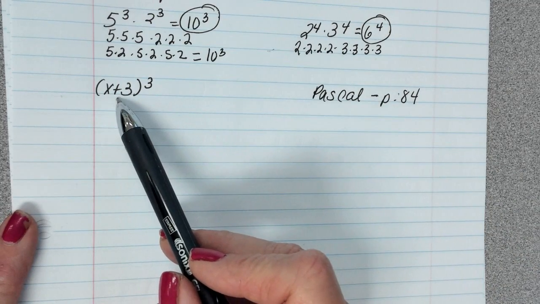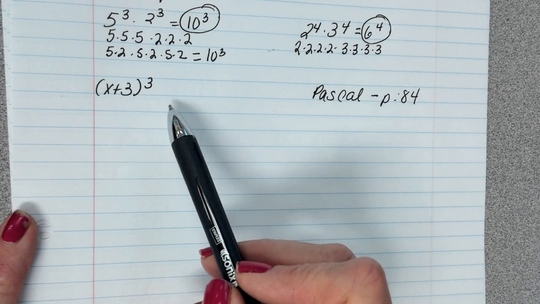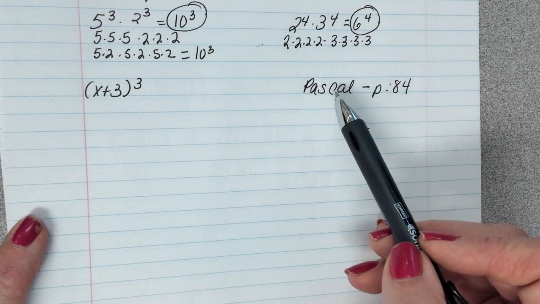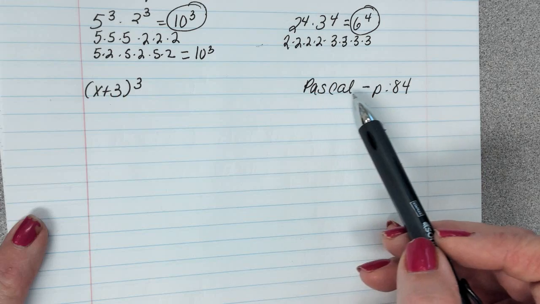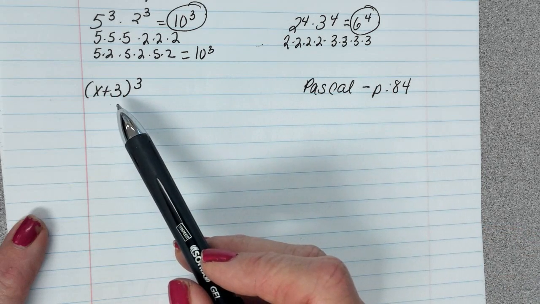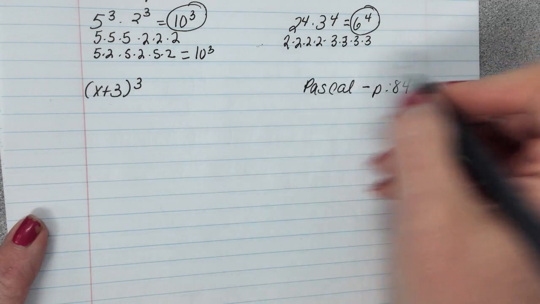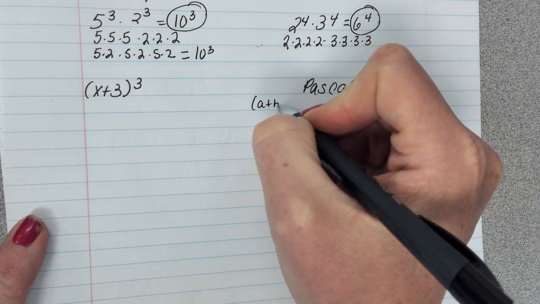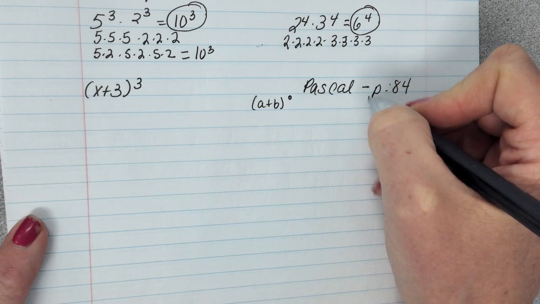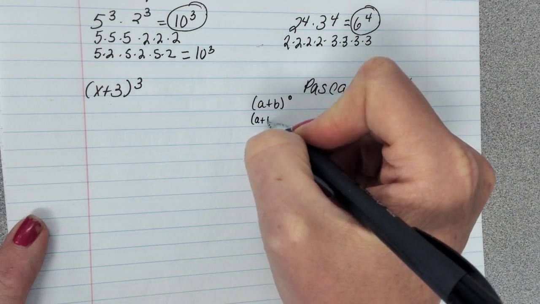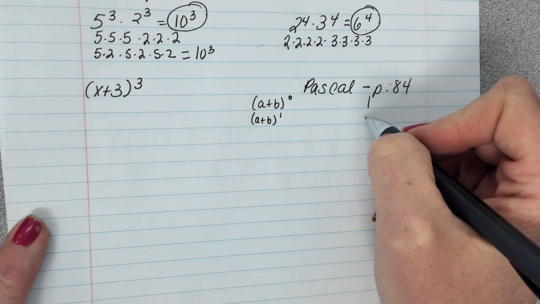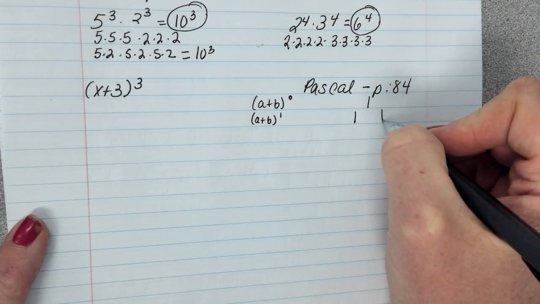Okay, this was one of our warm-up problems, and we just multiplied the whole thing out by the way that we knew, by distributing. But what I was talking about is there was a mathematician named Pascal who came up with a triangle that can help us with binomial expansion. Here's what he said. He said if we have a plus b to the 0 power, what's anything to the 0 power? 1. So then he said, what if we had a plus b to the first? Okay, well that ends up just being a plus b. So the coefficients are 1 and 1.